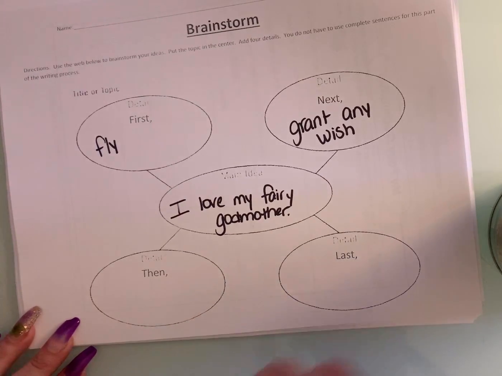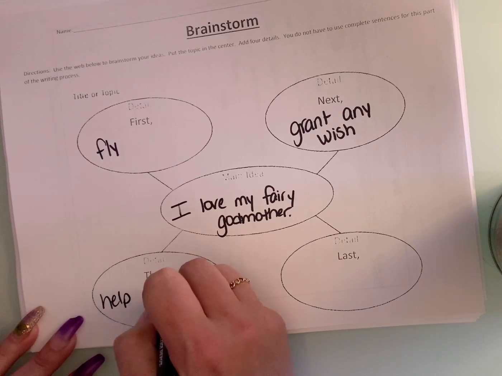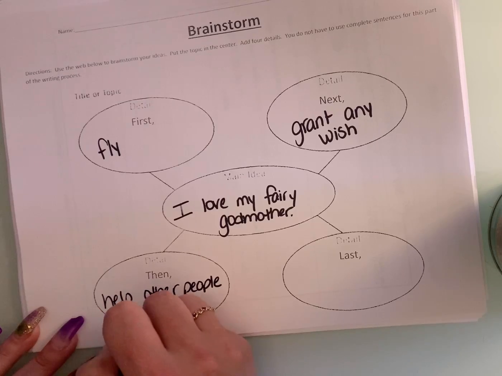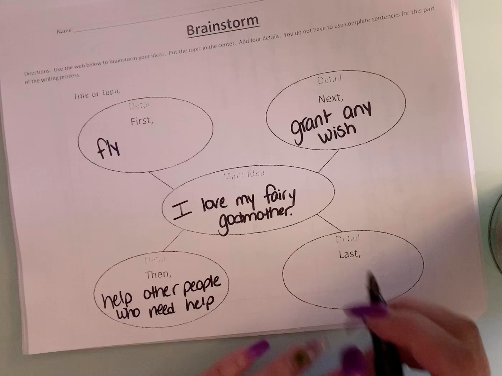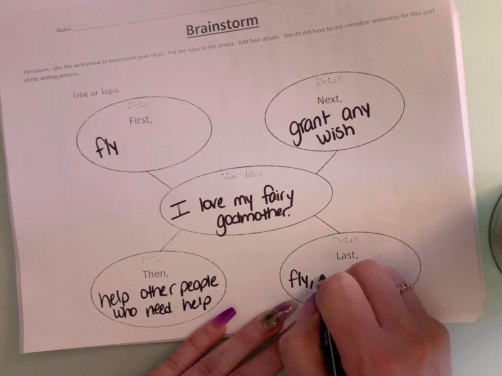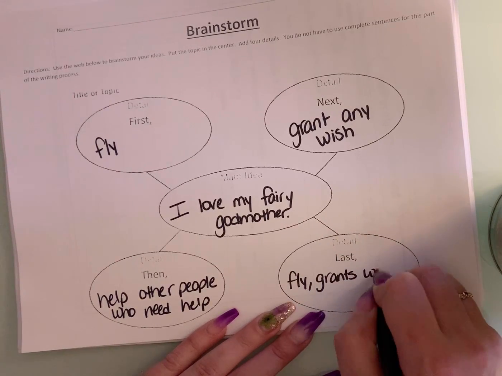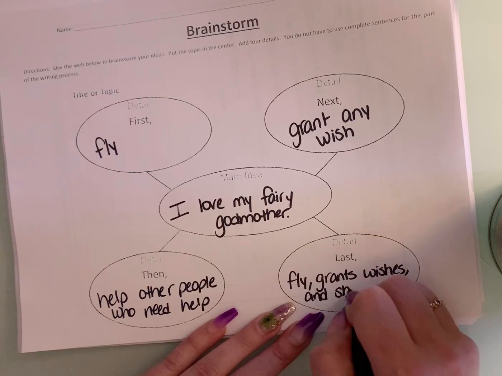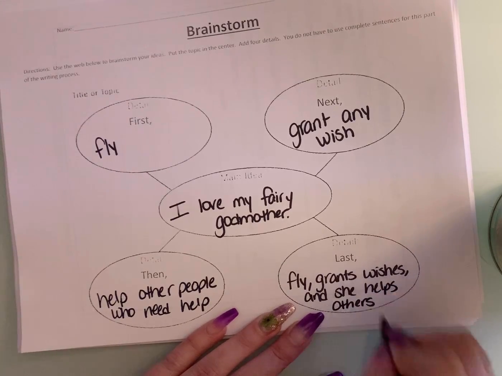She's able to help other people who need help. Okay, remember last, I'm just going to combine all 3 of my details. So then I'm going to say she can fly, she can grant any wish, and she helps others. Okay?